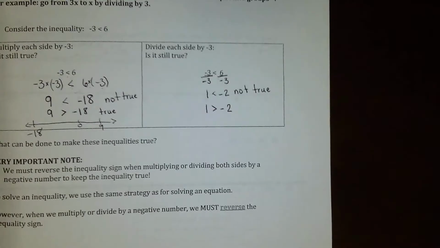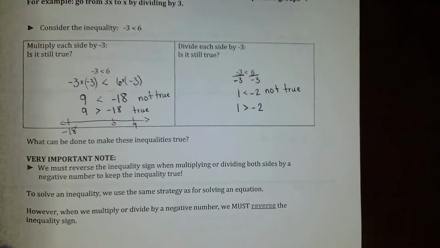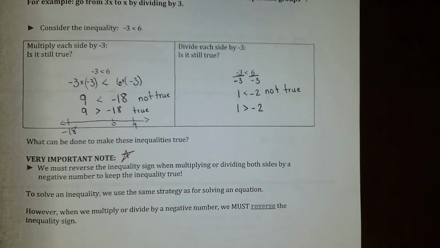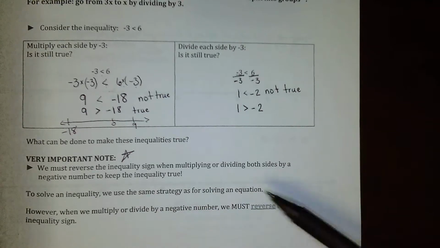So the rule there is, and it's a very important rule, star that: we must reverse the sign when multiplying or dividing both sides by a negative number to keep the inequality true. To solve an inequality, we use the same strategy as for solving an equation. However, when we multiply or divide by a negative, we must reverse the inequality sign. Okay, so we'll just go through some examples now.